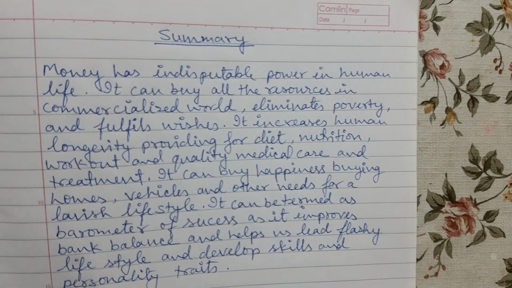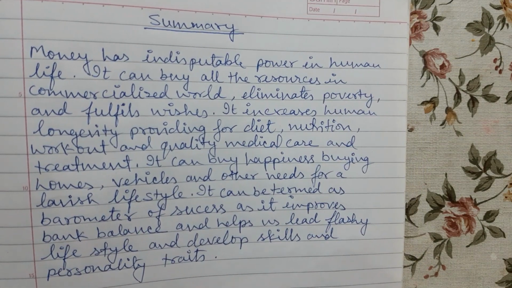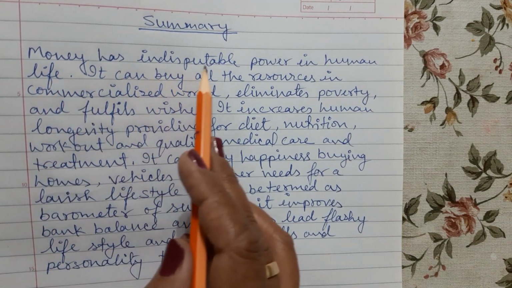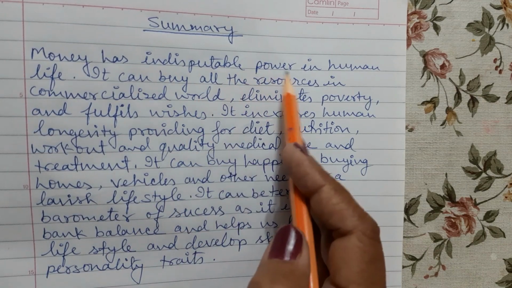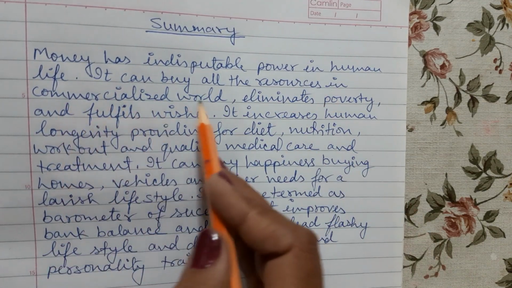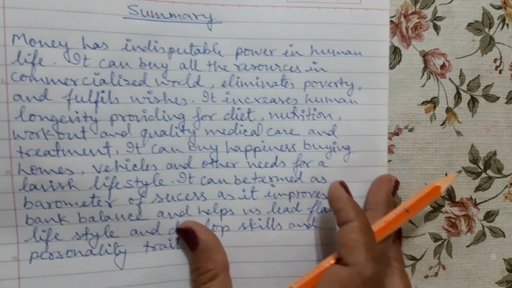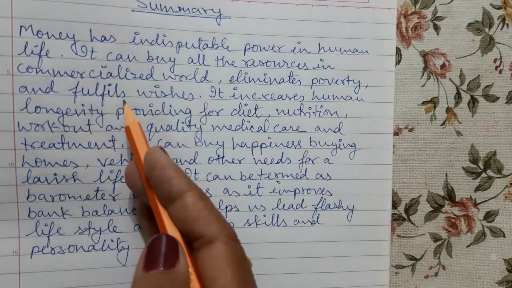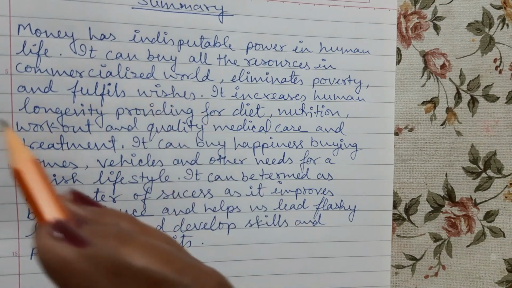Now let us see how the summary should be written. Those same points you can turn into beautiful sentences. Money has indisputable power in human life. This is the heading. The heading I turned into a sentence. It can buy all the resources in the commercialized world. We don't need to write down all the resources. In summary, this is the summary. Eliminates poverty and fulfills wishes. All the wishes are included in this one word.